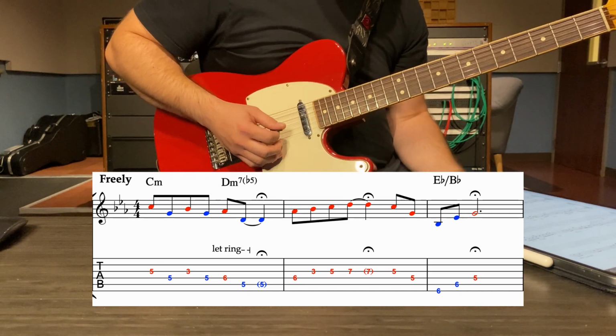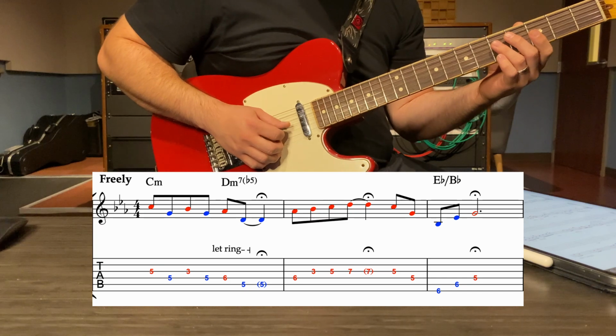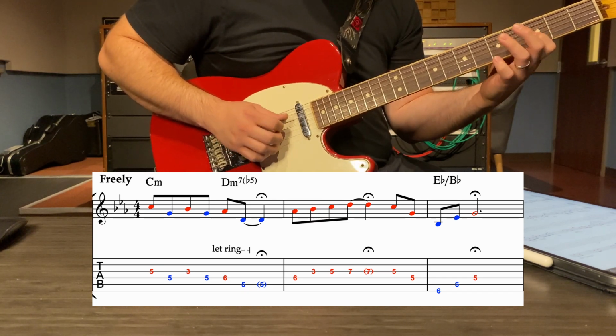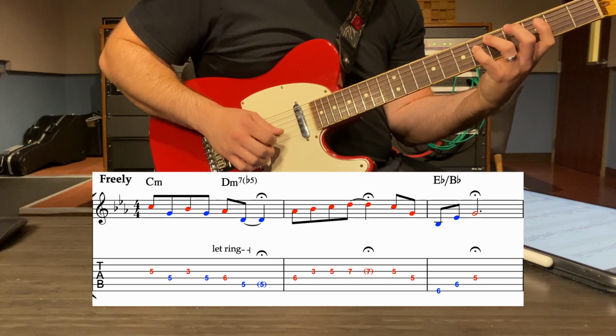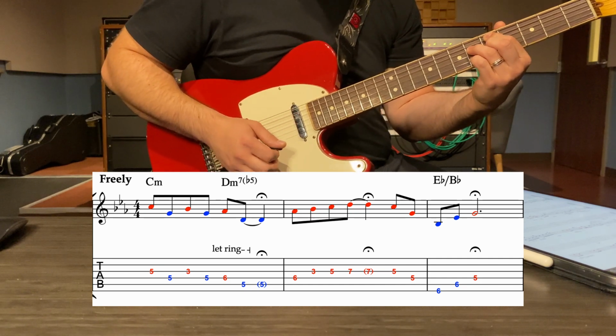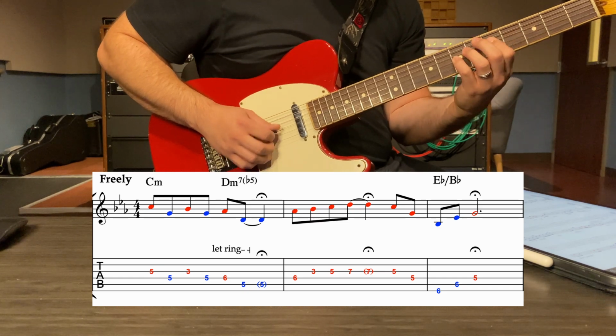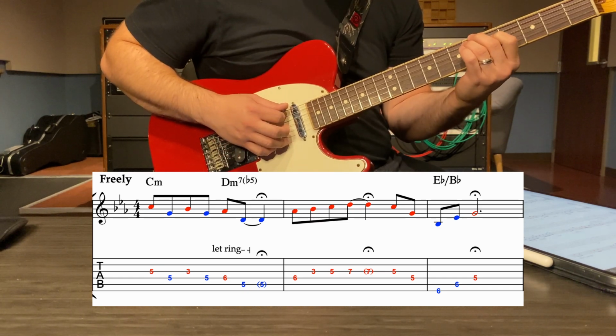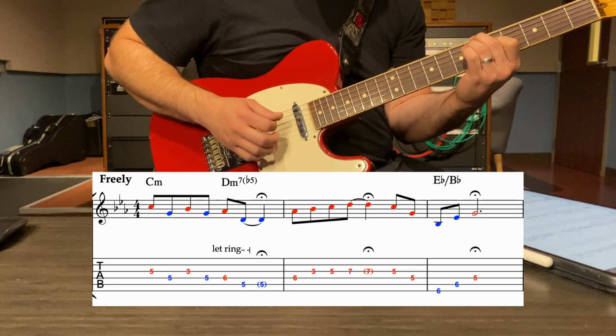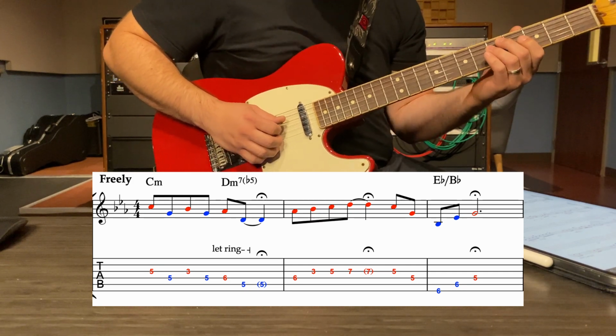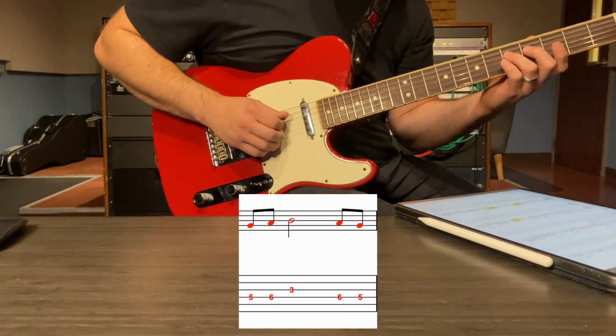Right? So I kind of wrote this out as a D minor 7 flat 5. It's kind of that sound. I love this second inversion, right? The fifth's in the bass. So next part, melody continues.